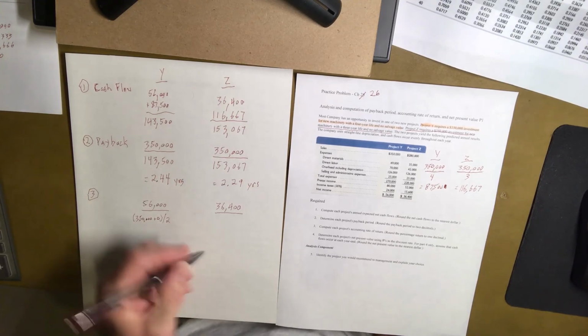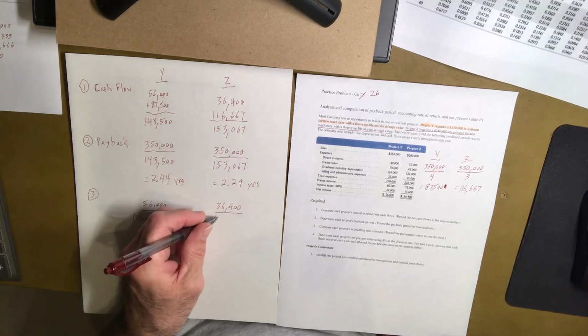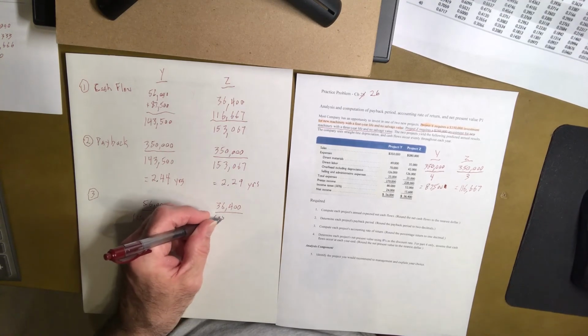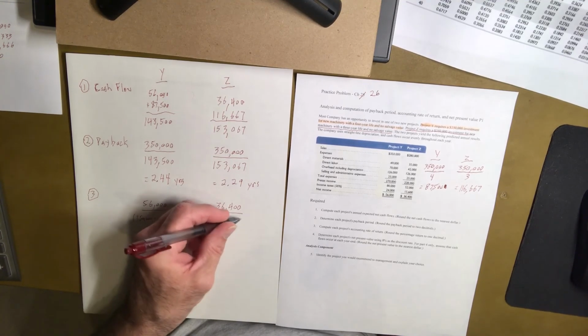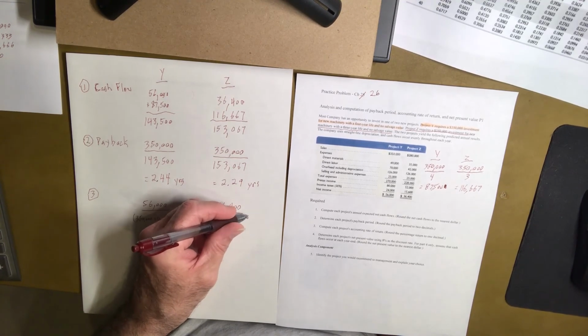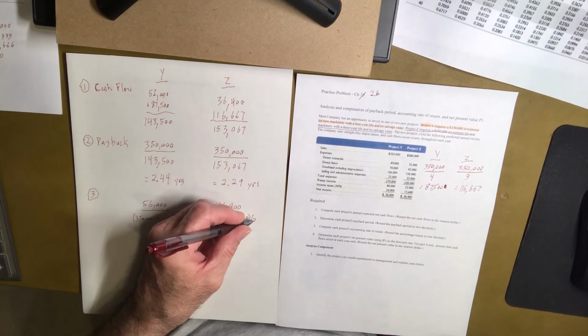And the same thing over here. 350,000 plus 0, because it too had no salvage value, divided by 2.